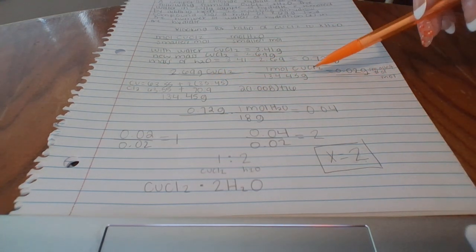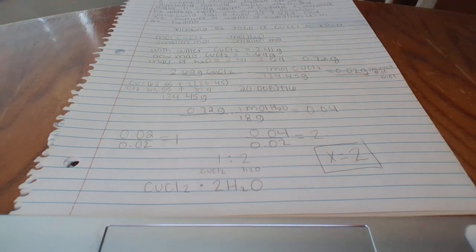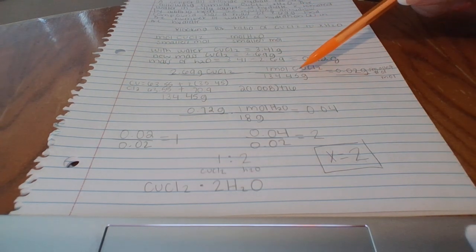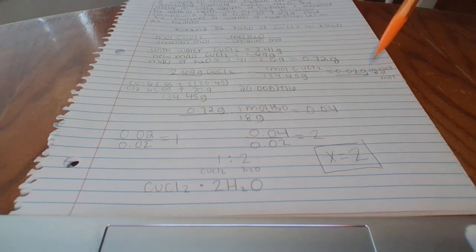There's 134.45 grams in 1 mole of copper chloride. So that's where we stop, because we're looking for the moles. Then I divided 2.69 by 134.45, and that gave me 0.02 moles of copper chloride.